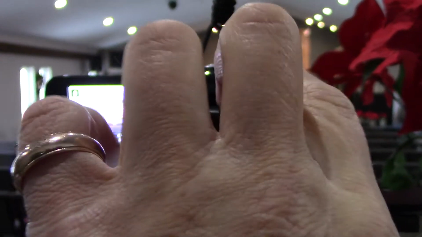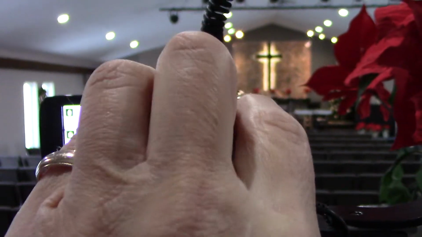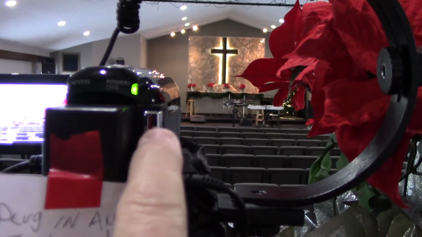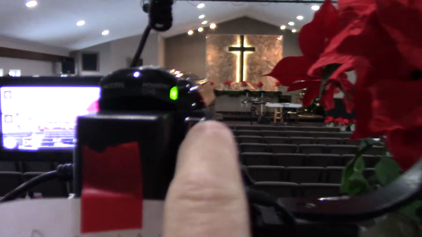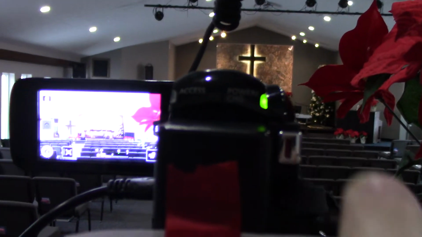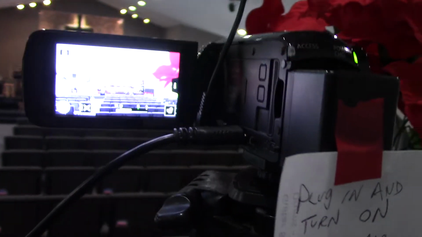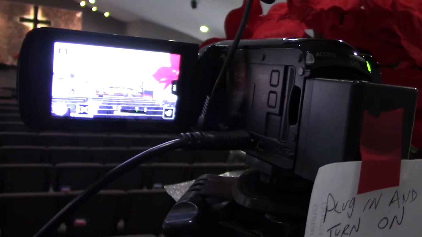and I'm doing this with the wrong hand. You'll have to pardon me. There it is. I'm sorry, it's right here. Right there. So look at the screen when I press that, and I hope you can see that little red indicator at the top of the screen that shows that it is recording.